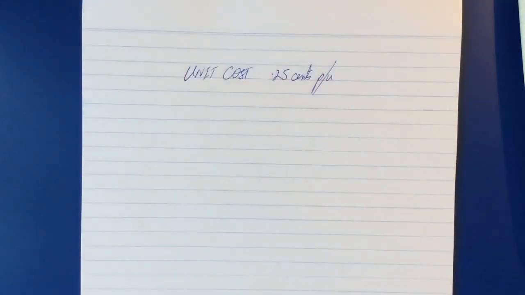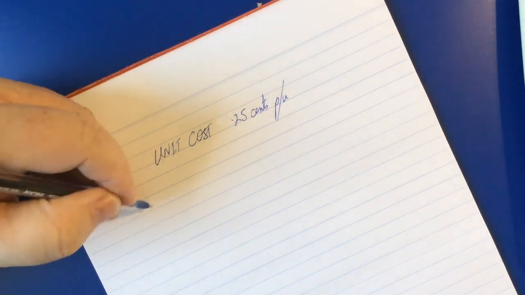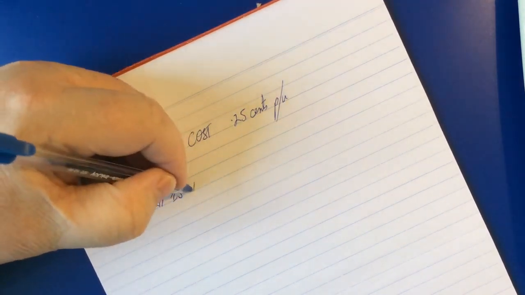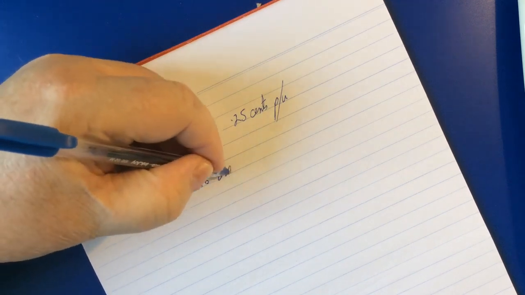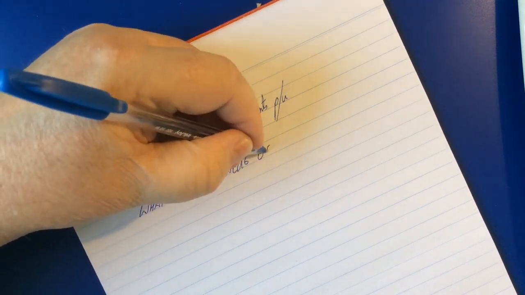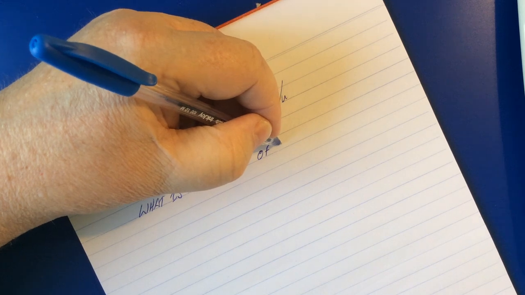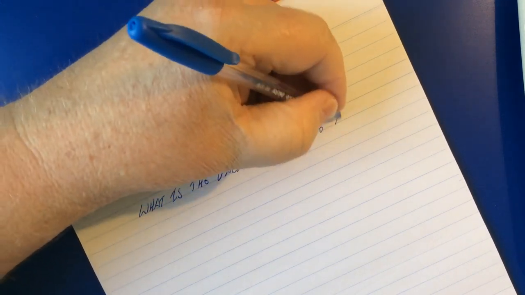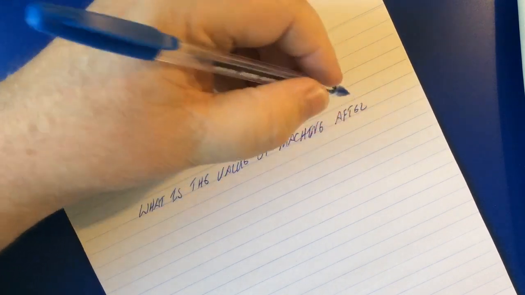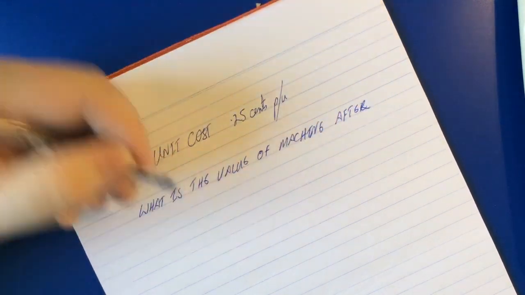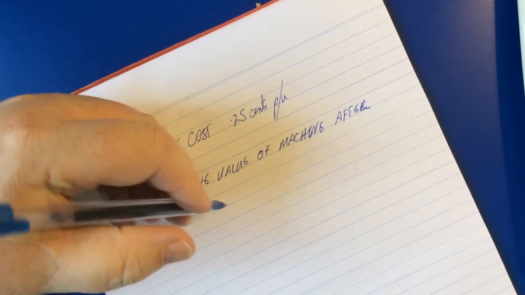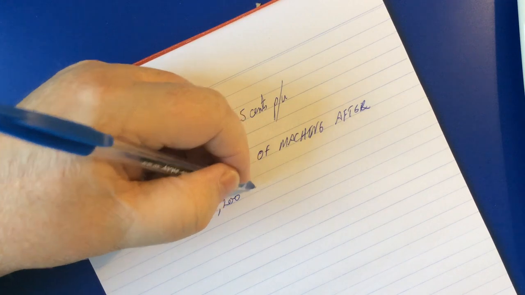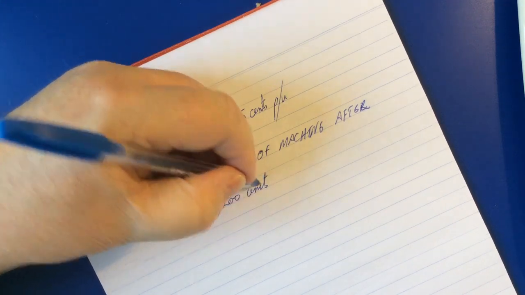Okay, so problem. What is the value of the machine after, what shall we say, 53,200 units of production?